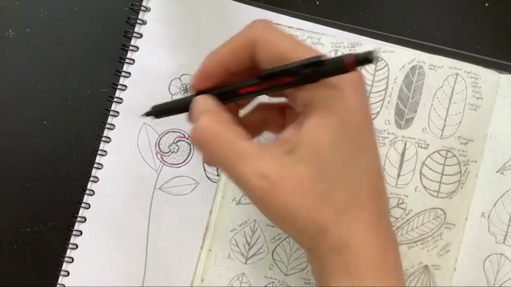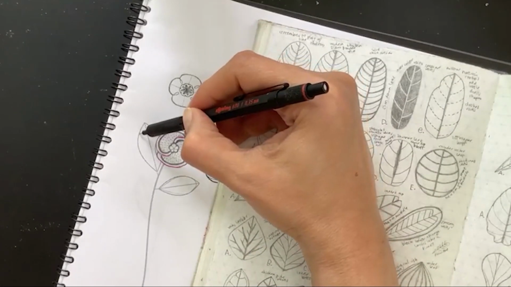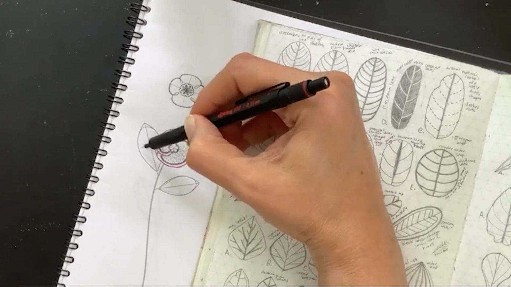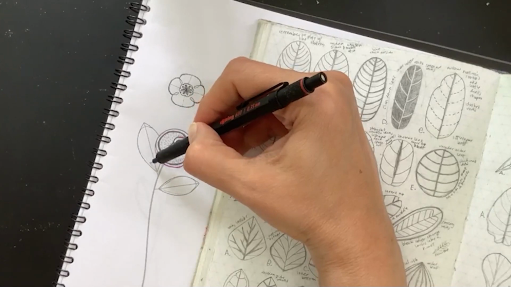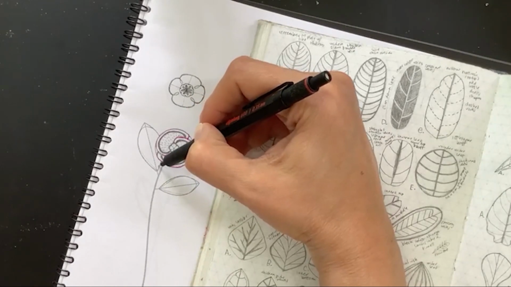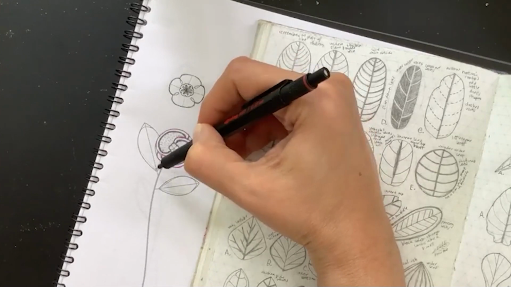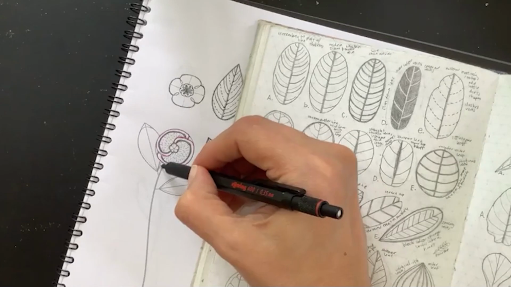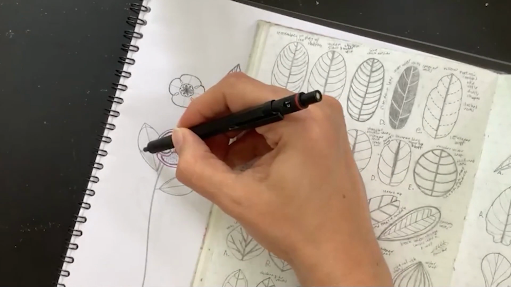See? And then the next leaf, first thing I round up the top, and then I taper in just a little. Same thing here. Now that you have that guide, you can go over the line.